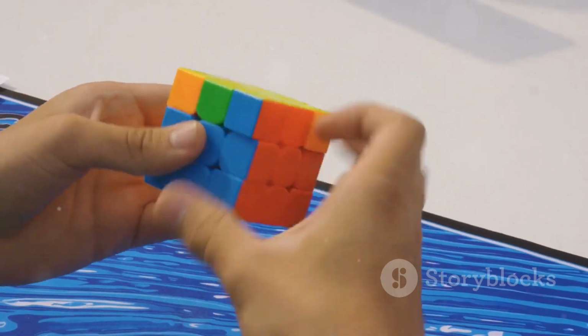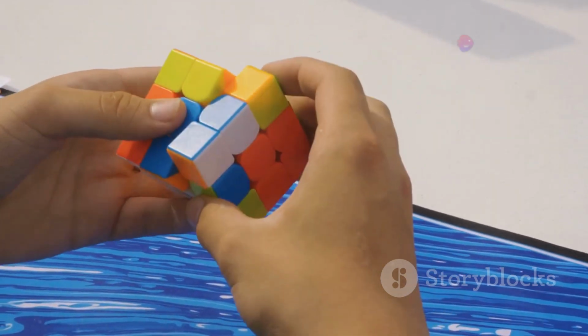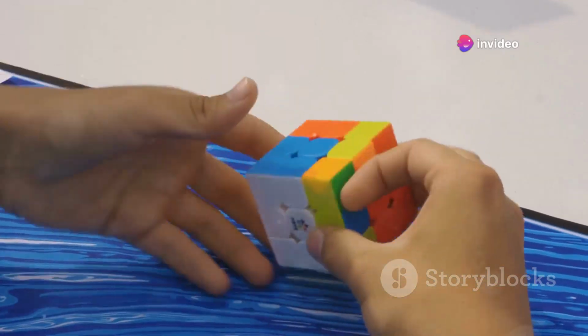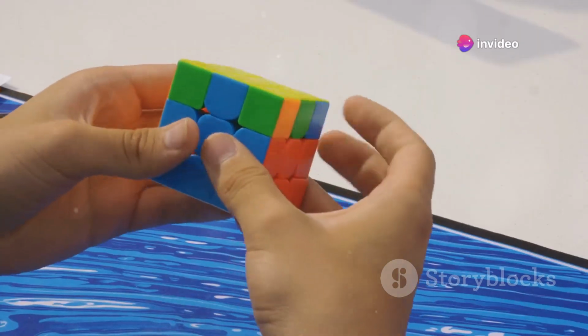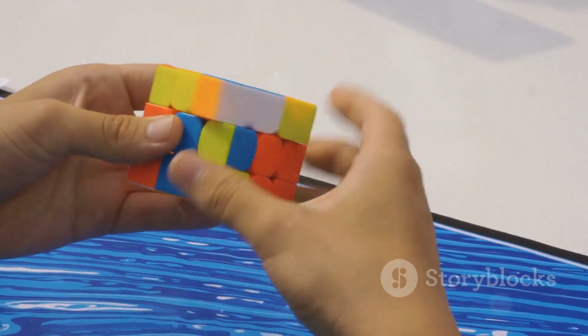U represents the up face, D the down face, F the front face, and B the back face. Each of these moves is crucial for different stages of solving the cube. Together, these notations cover all the basic moves you need to know.